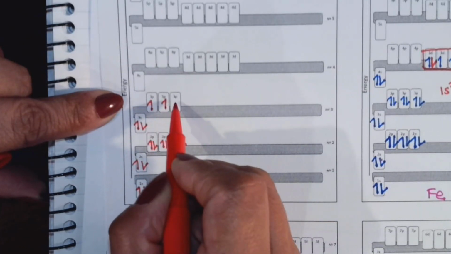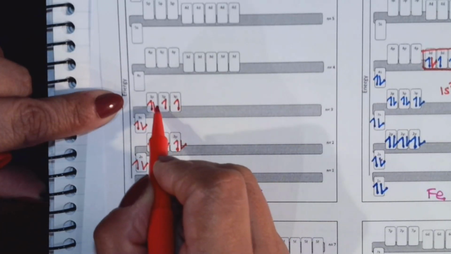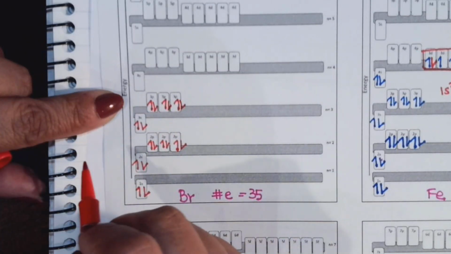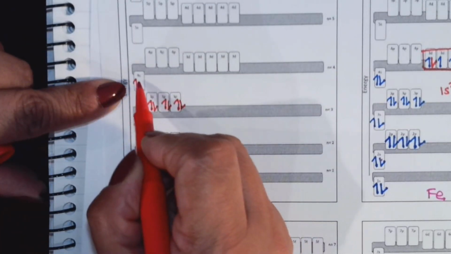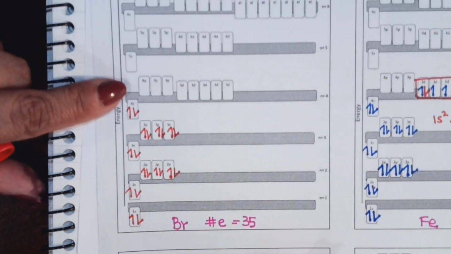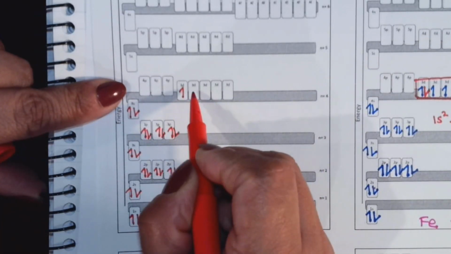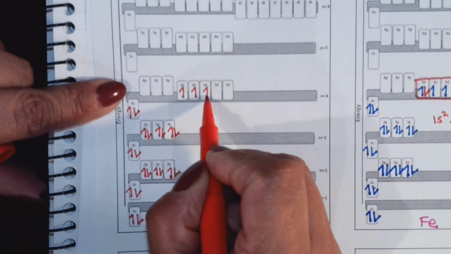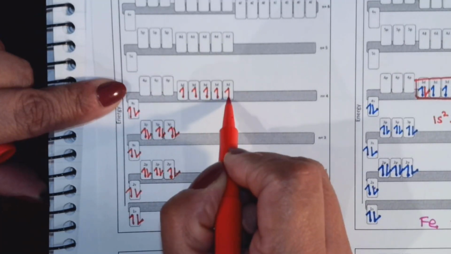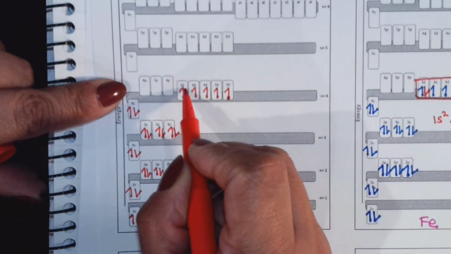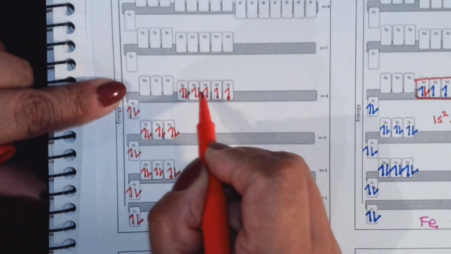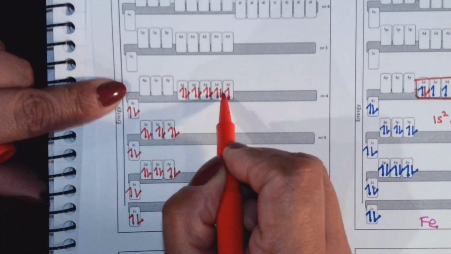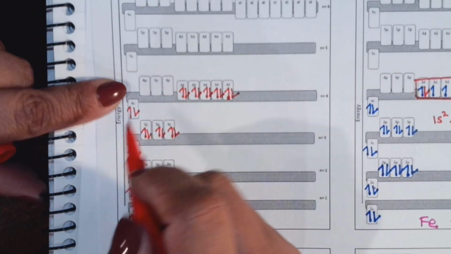13, 14, 15, 16, 17, 18, 19, 20, 21, 22, 23, 24, 25. Start pairing 26, 27, 28, 29, 30.